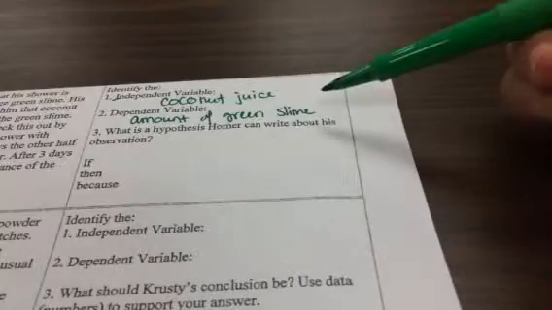So the independent variable, the thing that he changed, would be the coconut juice. The dependent variable, the measured, would be the amount of green slime. The hypothesis he could write would be if the coconut juice is applied, then the amount of green slime would decrease.